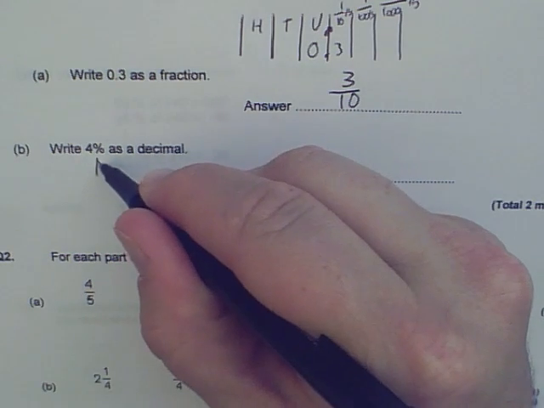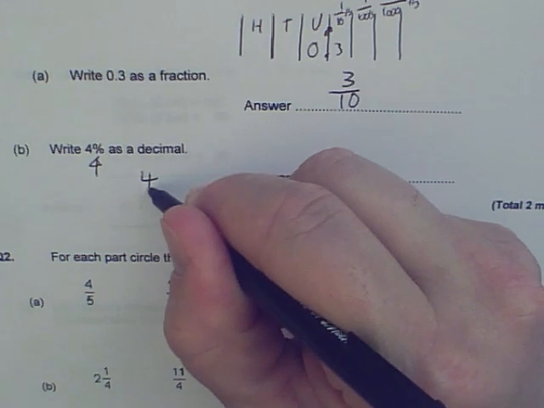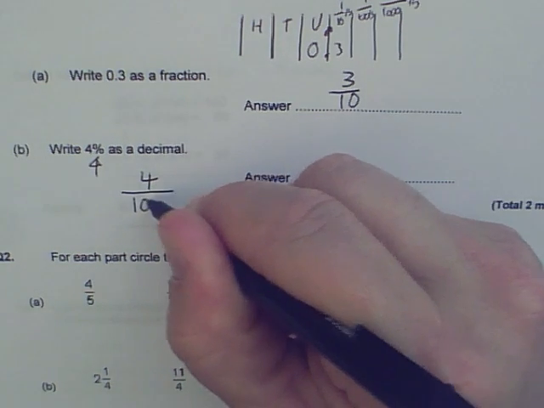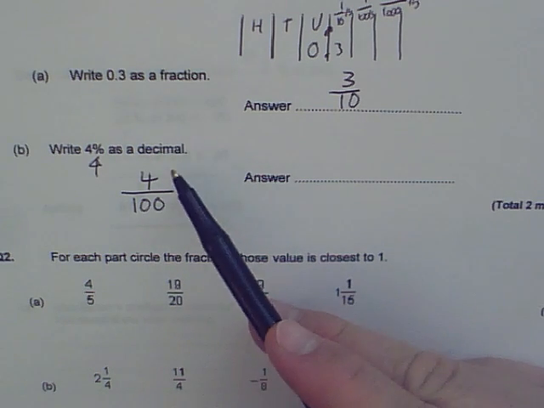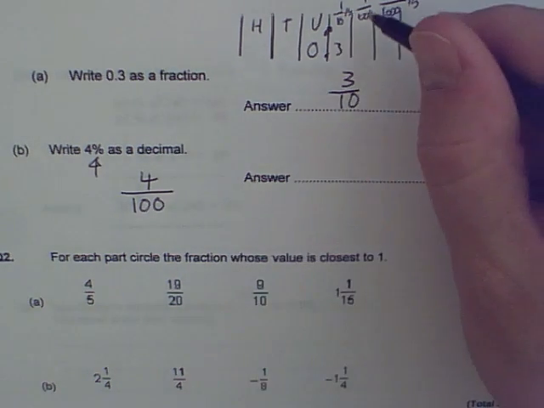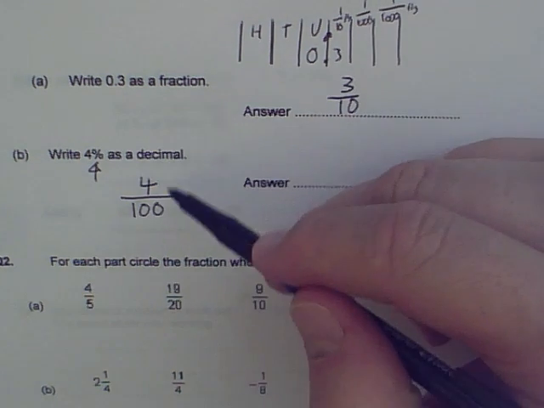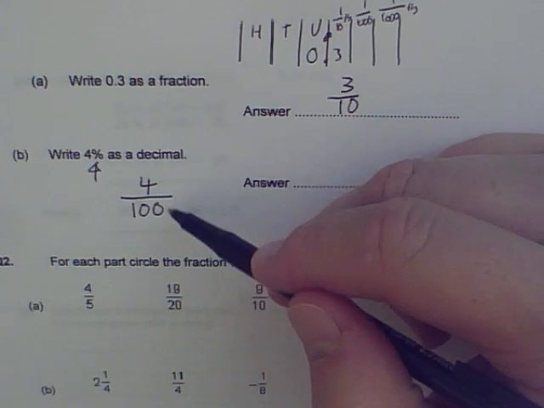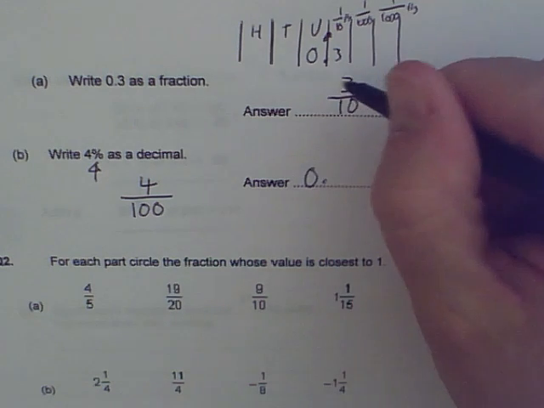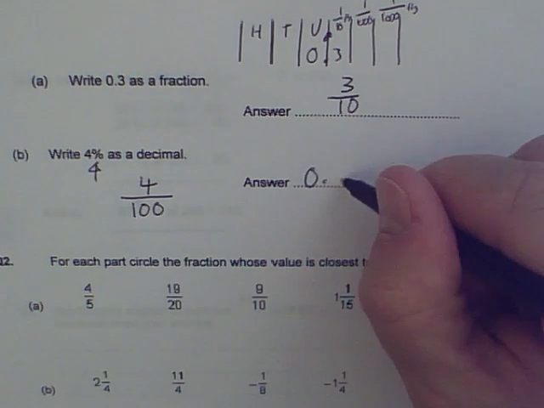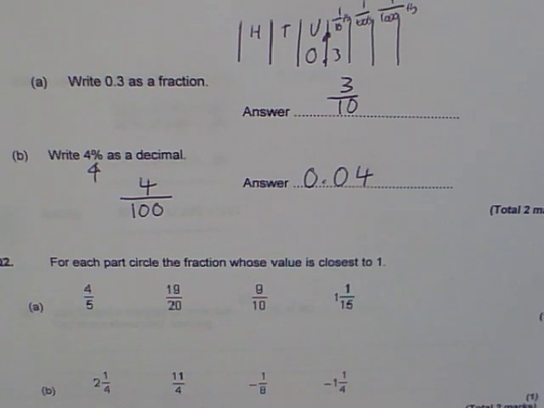4%, well here we have to understand what percent means. Percent means out of 100, so 4% is 4 out of 100. So that would be 4/100 as a fraction. As a decimal, if I look back here, I want 4 hundredths, don't I? If it's 4%, it's 4 out of 100, it's 4 lots of 100ths. So it will be 0.0, no tenths, and 4 hundredths. 0.04 as a decimal.